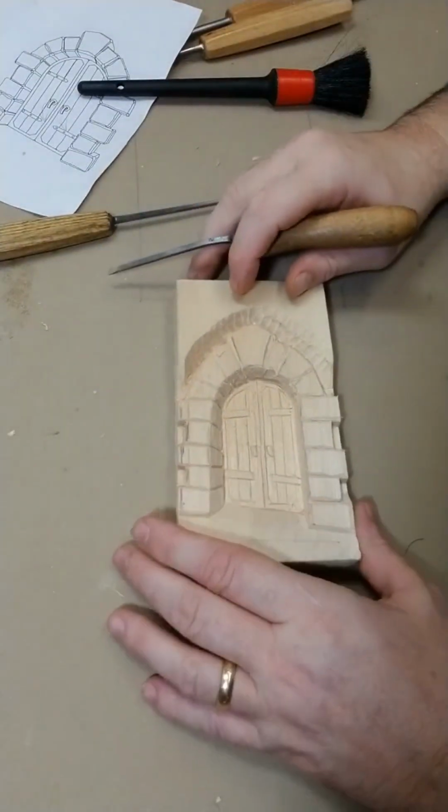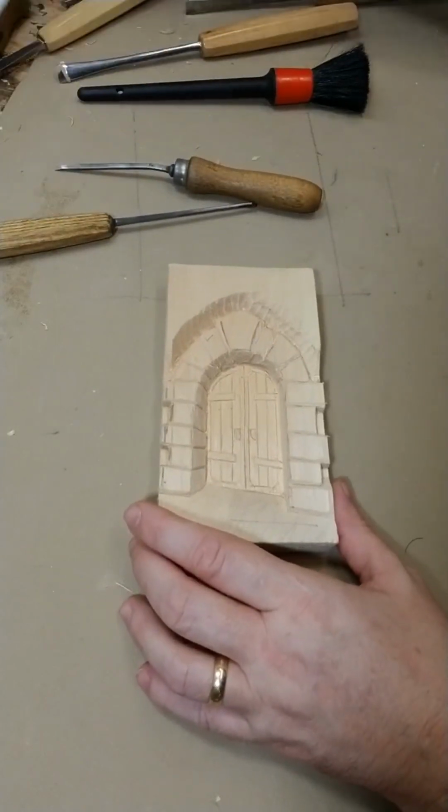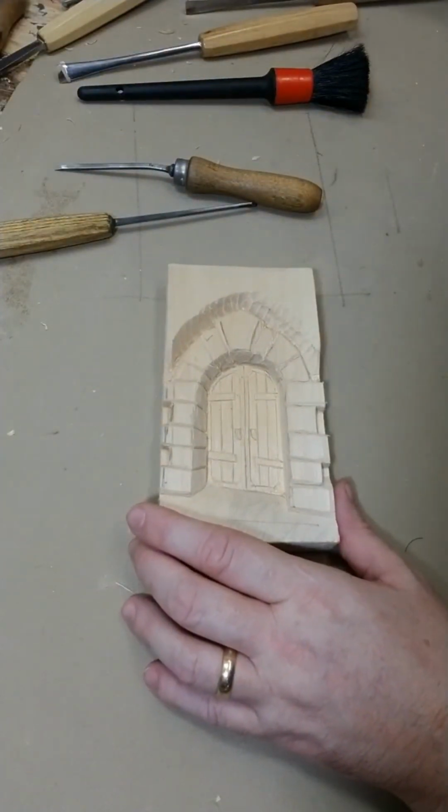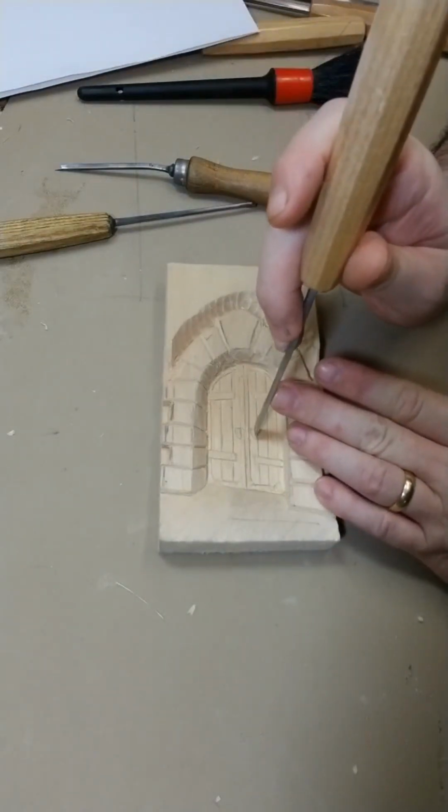So we have a small bend in there. The only way to make that any better would be to bend the other side too.